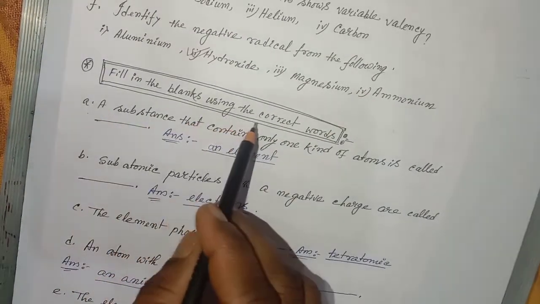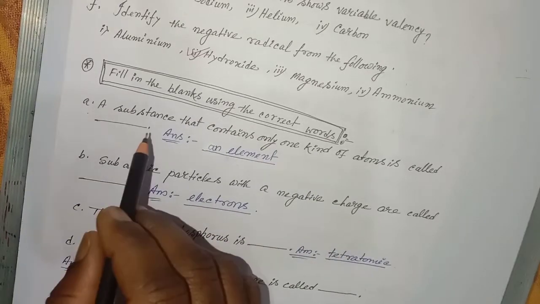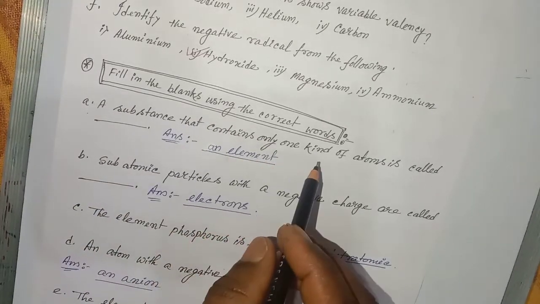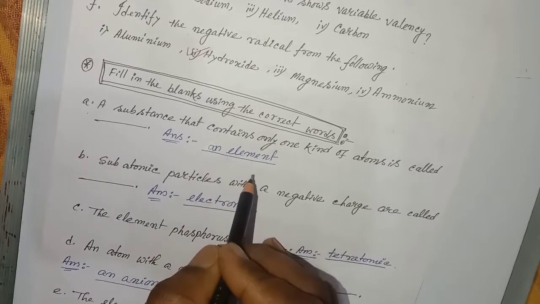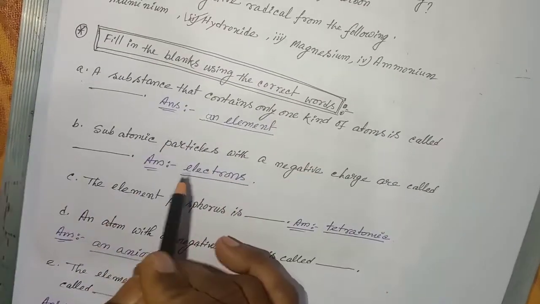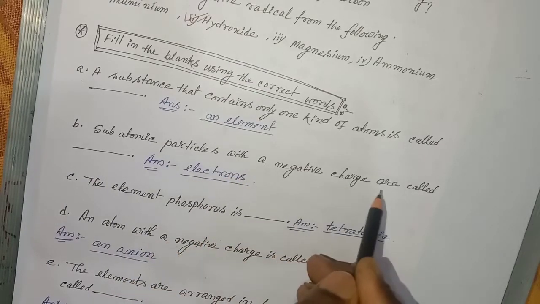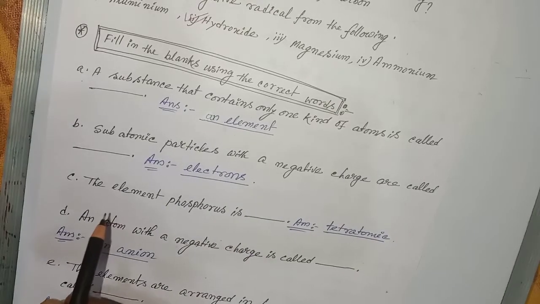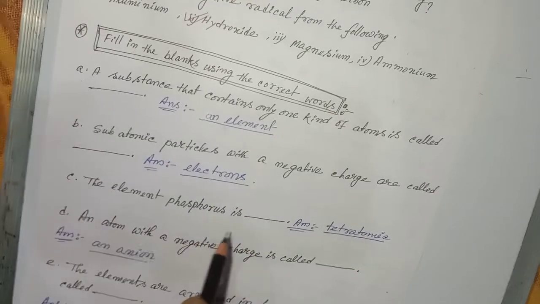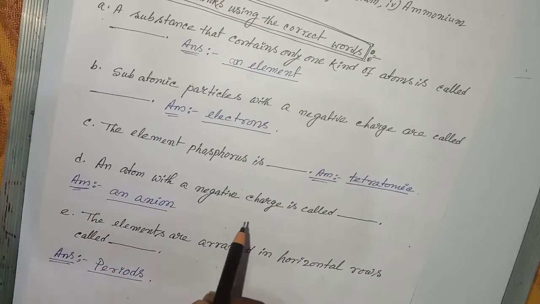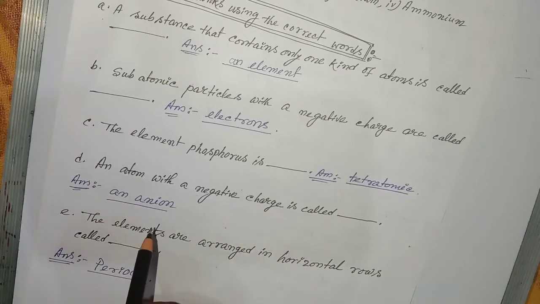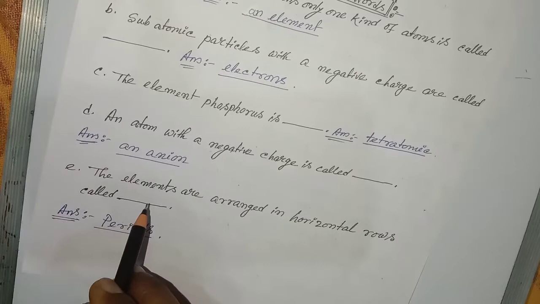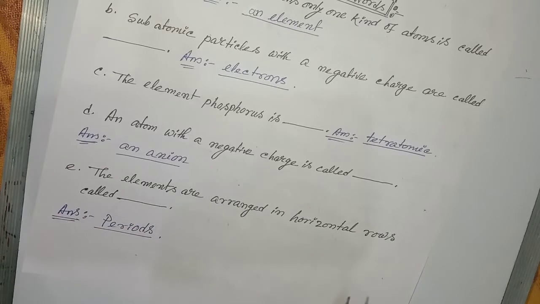Fill in the blanks using the correct word. A substance that contains only one kind of atom is called an element. Subatomic particles with a negative charge are called electrons. The element phosphorus is tetraatomic. An atom with a negative charge is called an anion. The elements are arranged in horizontal rows called periods.